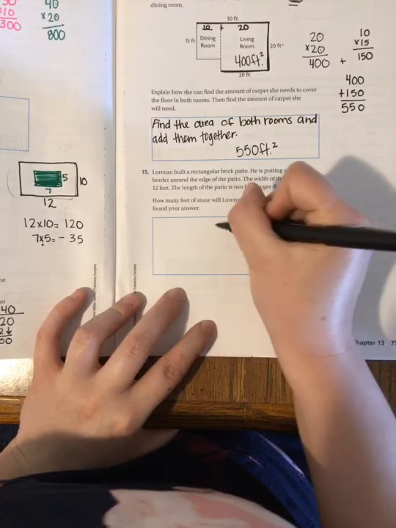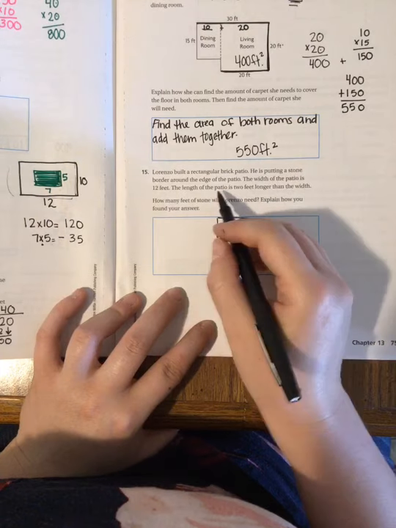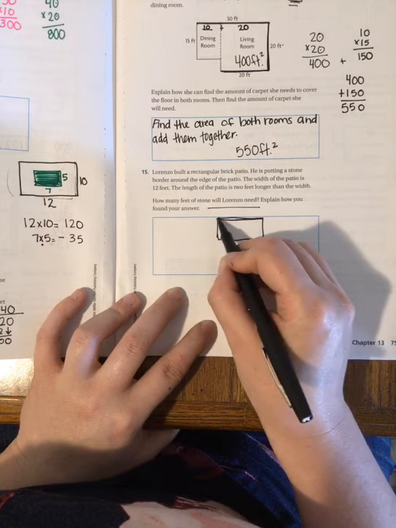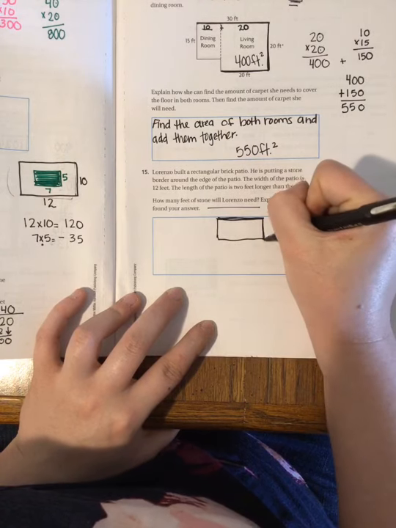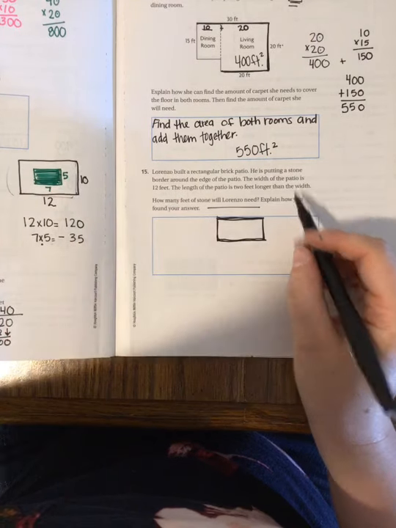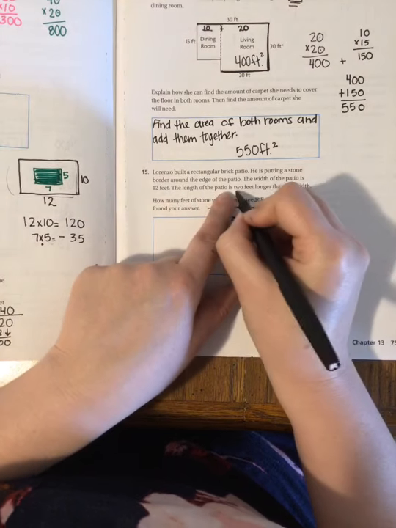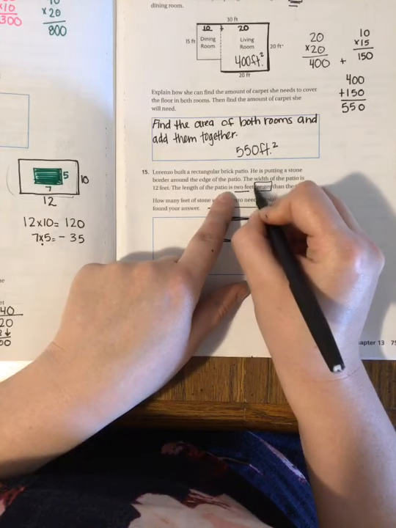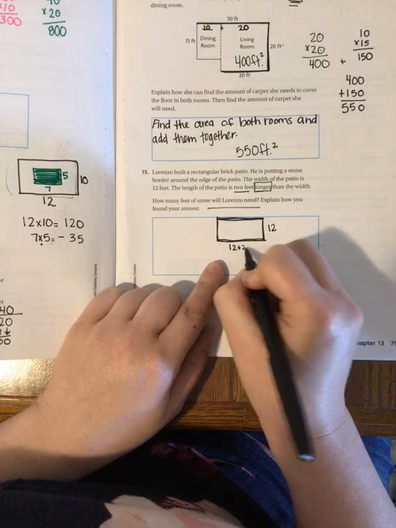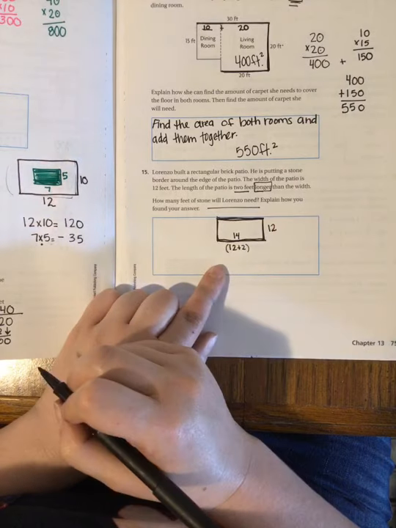Lorenzo builds a rectangular brick patio. So we're going to draw his patio. He is putting a stone border around the edge. So he's going to have a stone border all the way around here. The width is 12. The length is 2 feet longer. Longer tells us to add. So that means it's the width plus 2 more feet, which means I know that my length is 14.